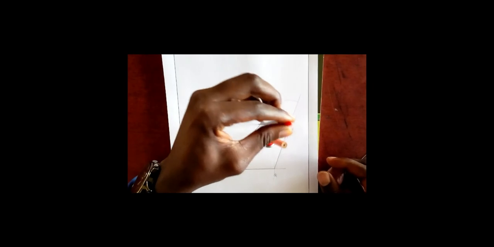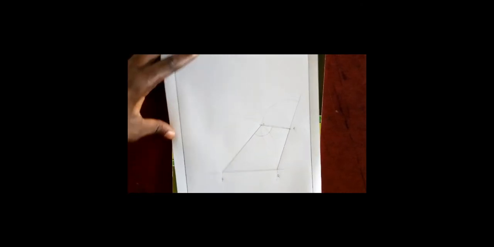You can just open the compass at any radius. So this is the angle they are talking about, like that. Now, how do we measure that angle? We always measure angles using a protractor.